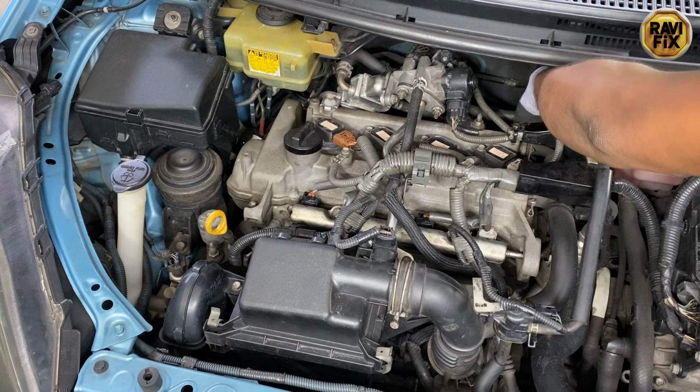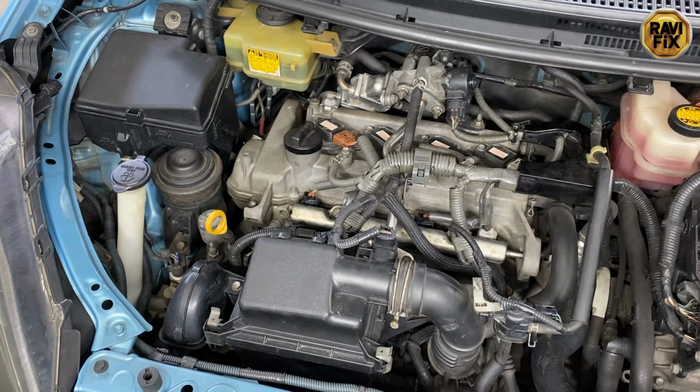So almost done with all the installation back into the system, and let's scan the car first and check the fuel trim data.